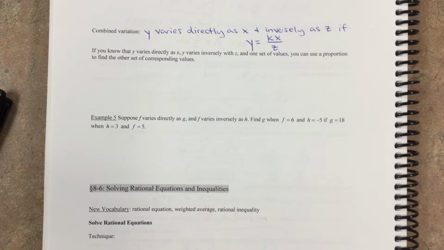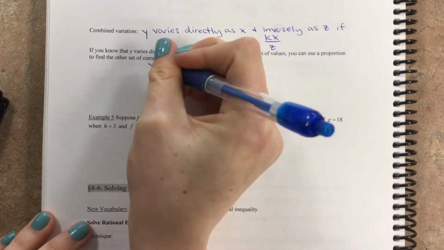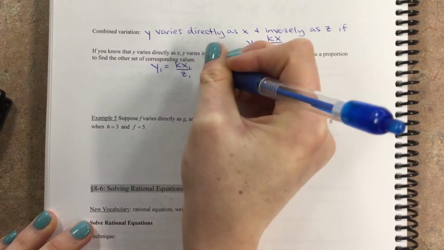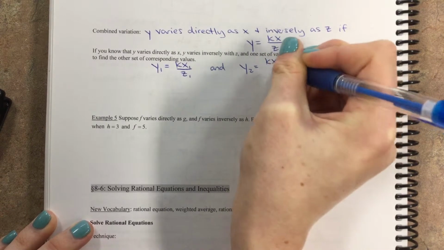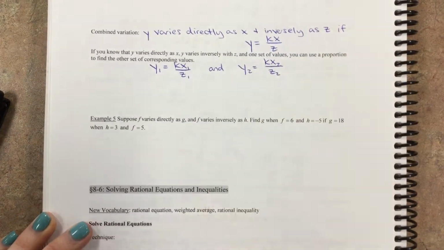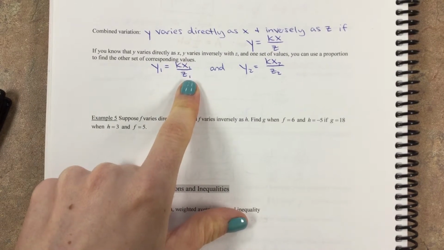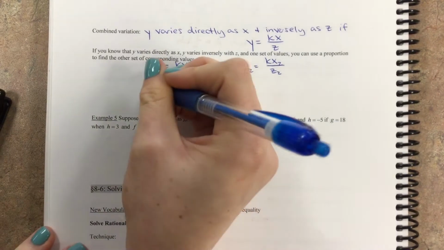So our last proportion, our last example here will look like this. You've got your first setup, and your second setup. So here's what we're going to do in order to get k by itself: we're going to multiply by the reciprocal of this thing. So you're multiplying by z1 over x1, top and bottom.